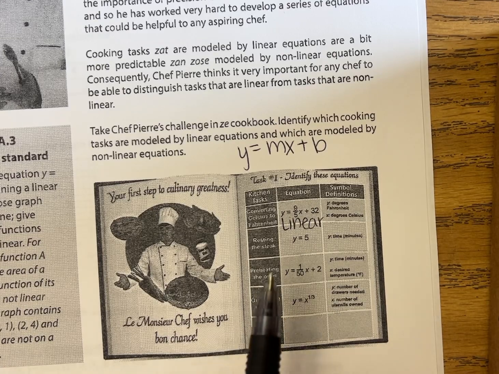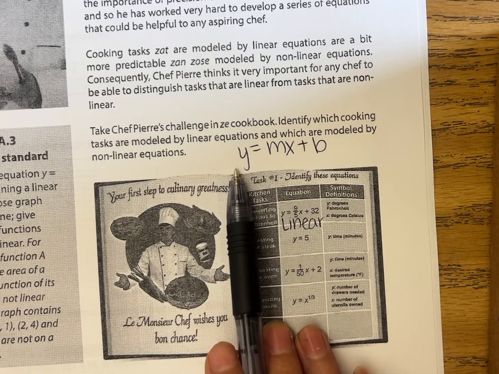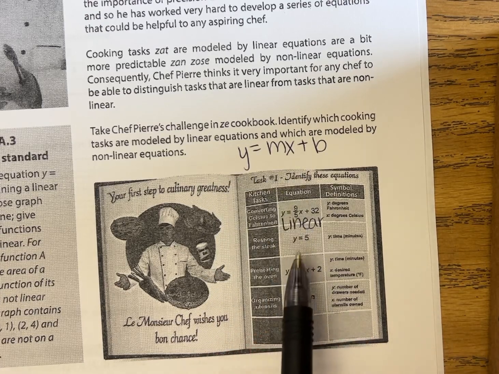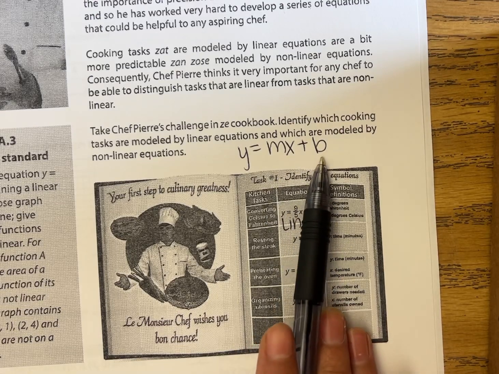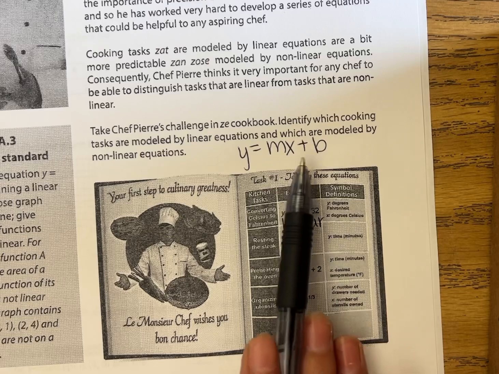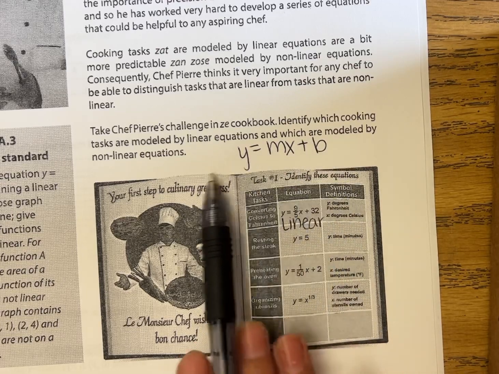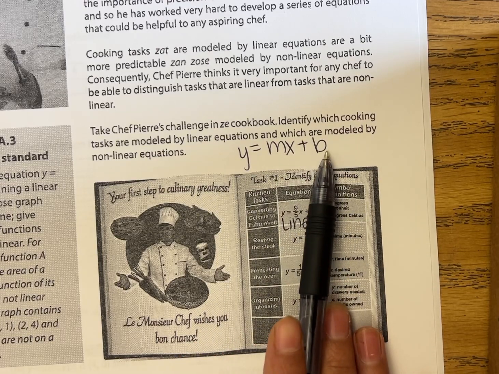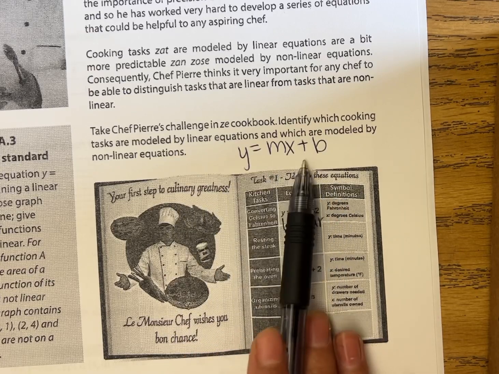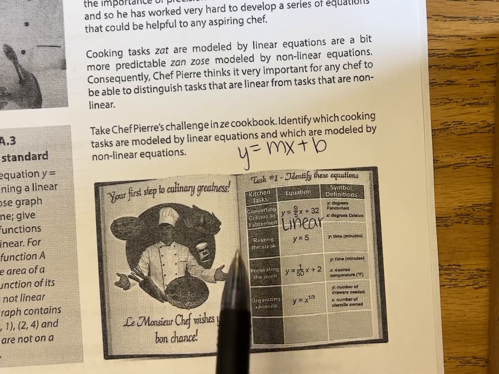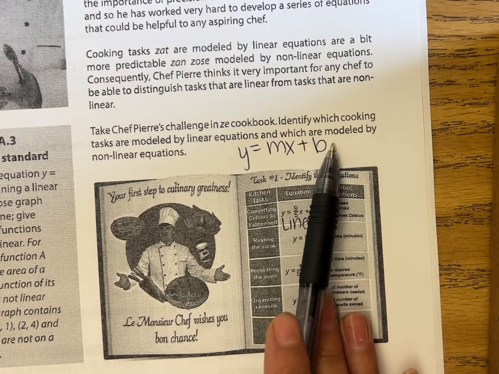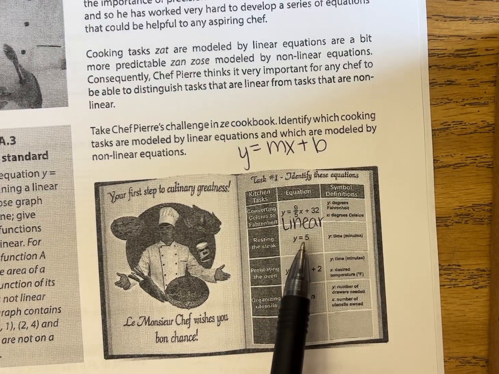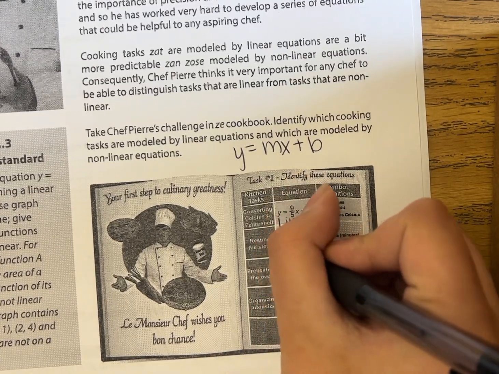Okay, the next one, it says y equals 5. La próxima dice y es igual a 5. Okay, so do we have the y? Yes. Do we have the mx? ¿Tenemos la mx, el número que está junto a la x? No. Do we have the b? Yes, we do. So remember, it doesn't have to have both parts. It can have just one part. So no tiene que tener ambas partes. Con que tenga una es suficiente. Pues no tiene la mx, but it has the b. Tiene la b. So would this be linear? Yes, it would. So we'd put linear.